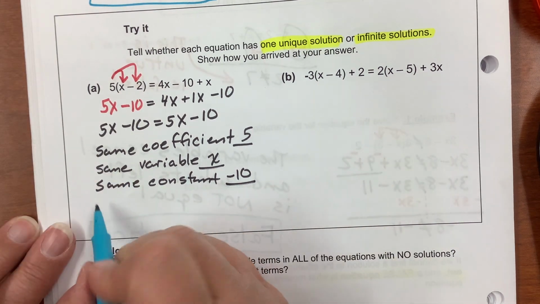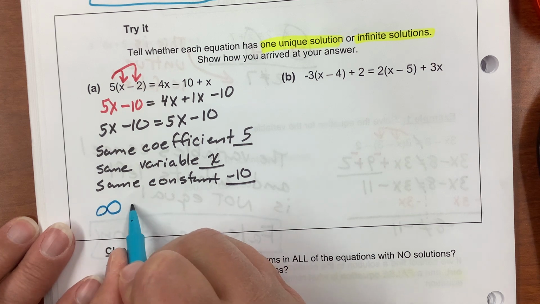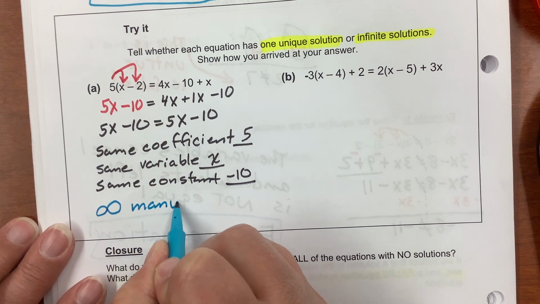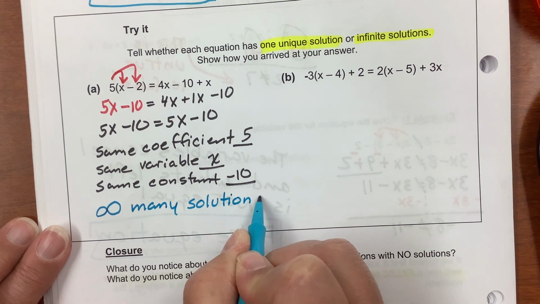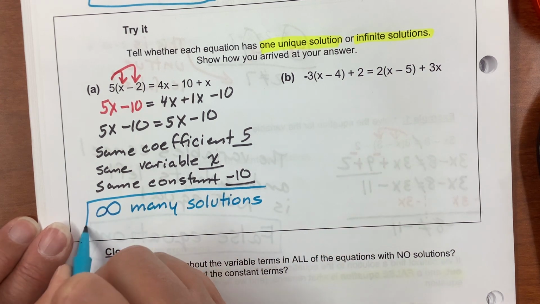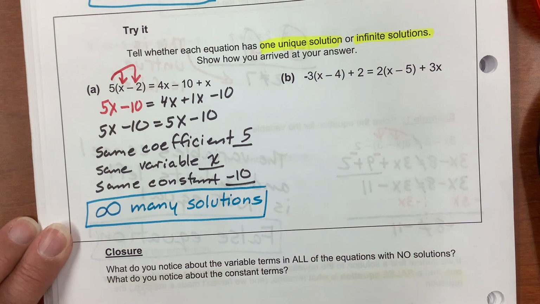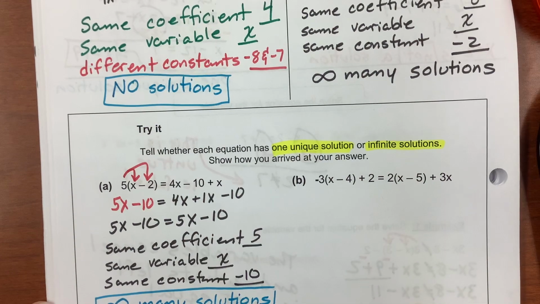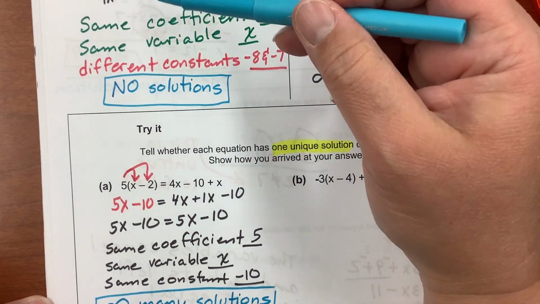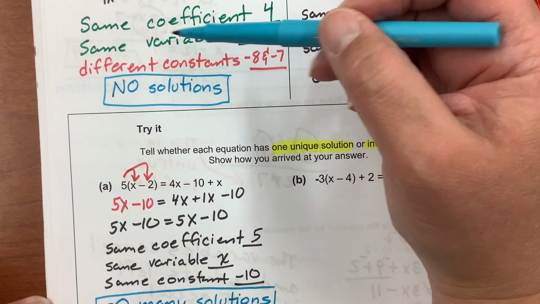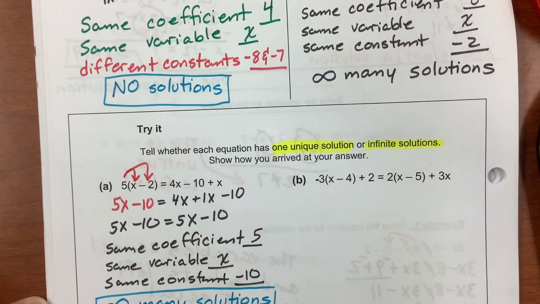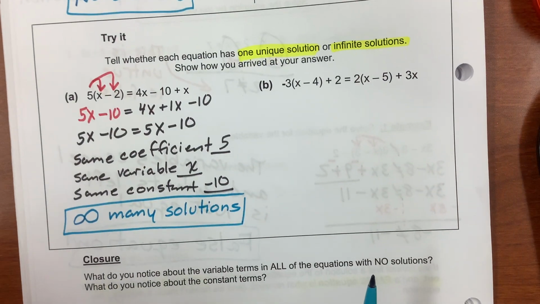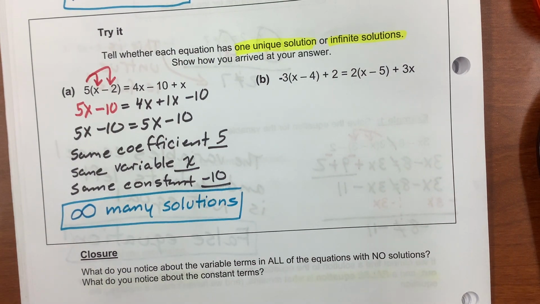I'm going to write that in blue because I like blue. Infinitely many solutions. So when it's all the same, it's infinitely many solutions. But up here, if you have the same coefficient and the same variable and different constants, that meant no solutions. Just be careful. You don't want to mess up that kind of thing.